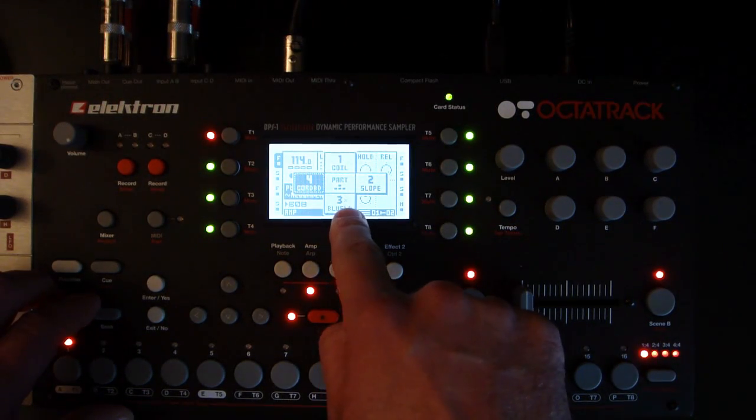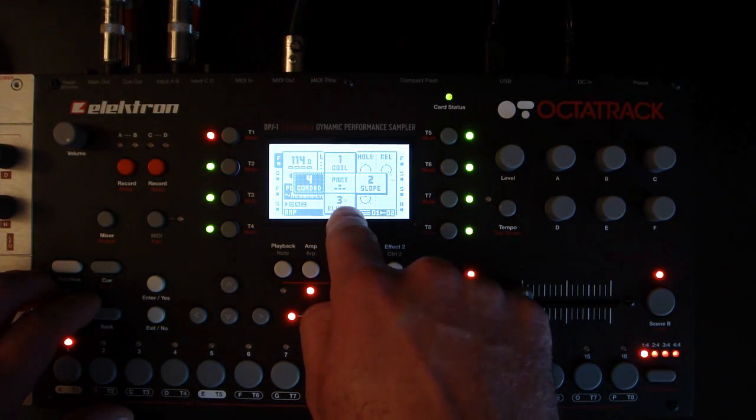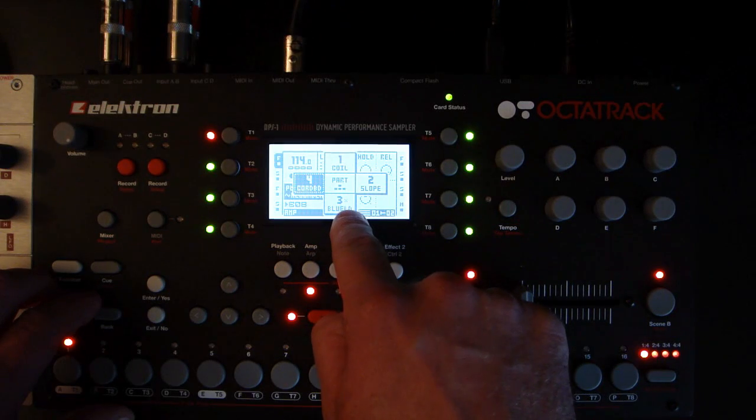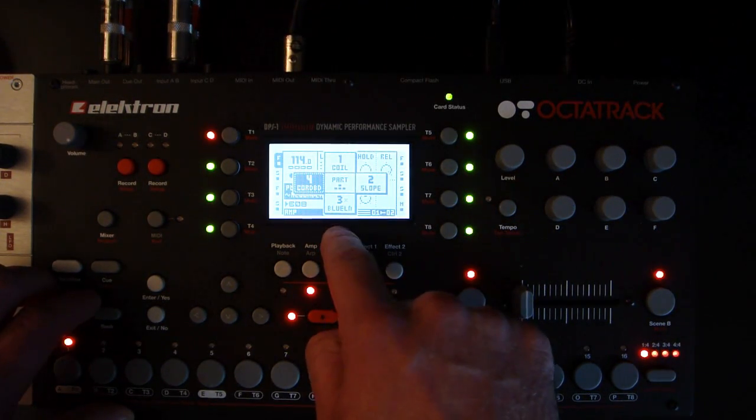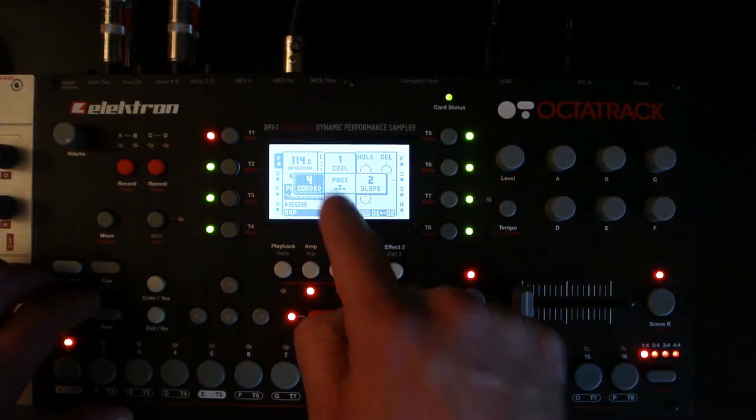So if you don't save every part after you make all these assignments I went through in the video, it's not going to work next time you go to use it. So make these changes to all your patterns and all your parts, and make sure you save each one before you go to the next one.